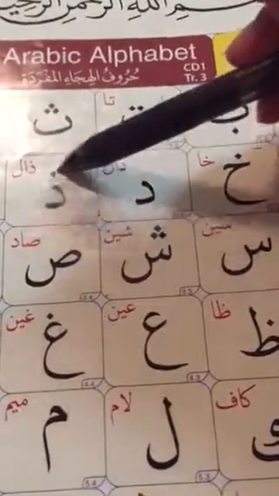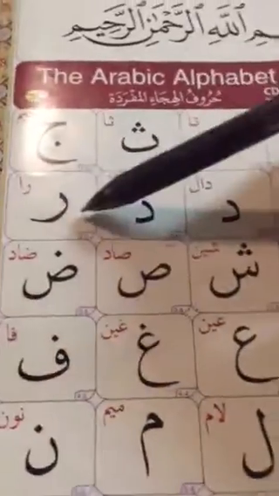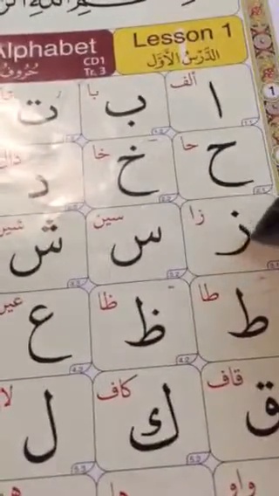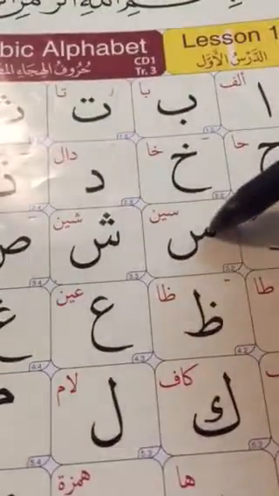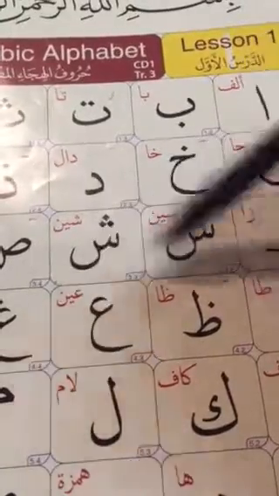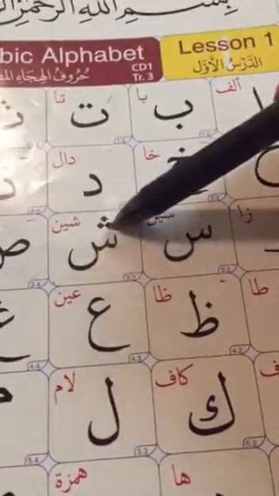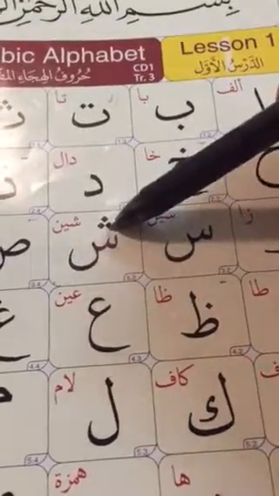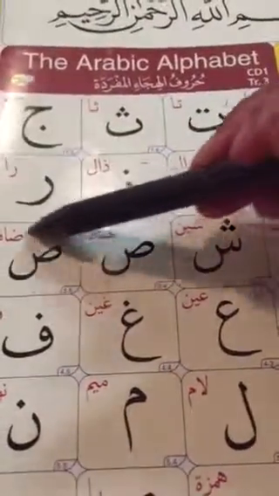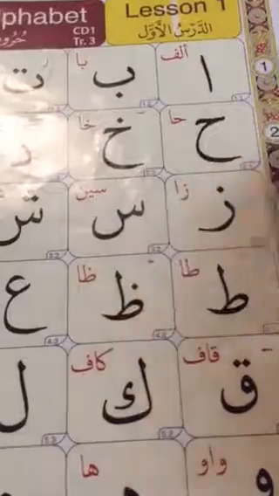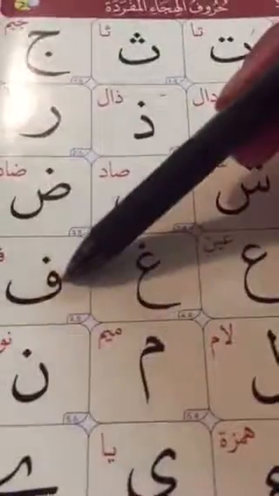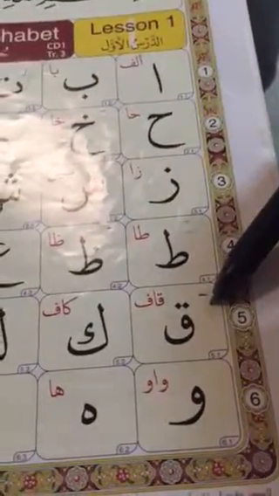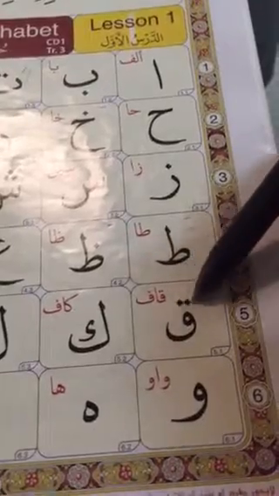Next family, dal, dhal. Dal, dhal. Right? That's the next family. Then ra and za. Same family. Okay? Then we have sin and sheen. Another family, right? Sheen has the 3 dots. Sin, sheen. Sod and dod is also a family. Sod and dod. Then we have to and tho, a family. Ain and ghain, another family. Fa and qaf, another family. Qaf has the 2 dots.